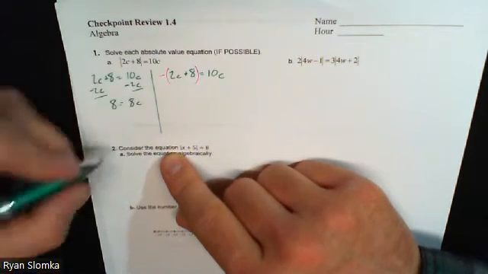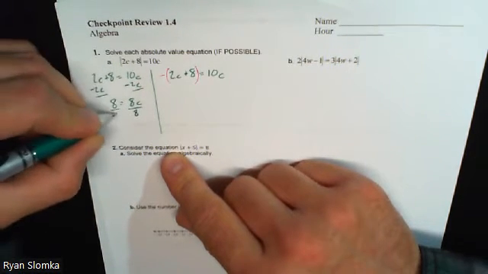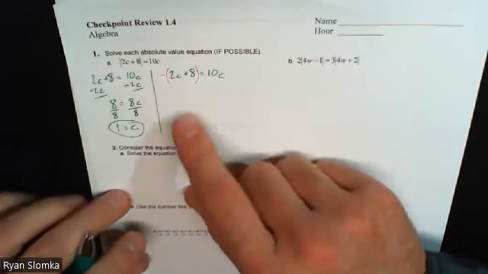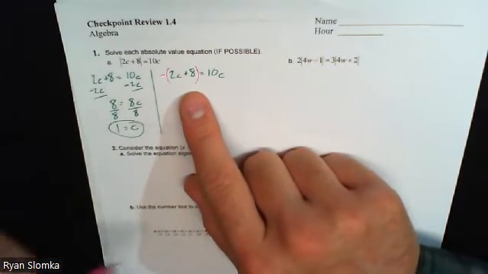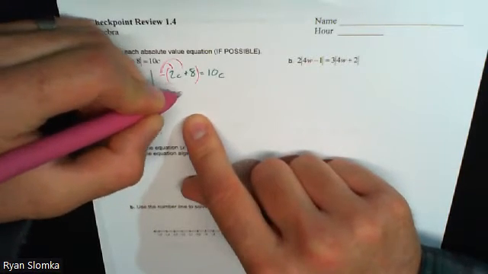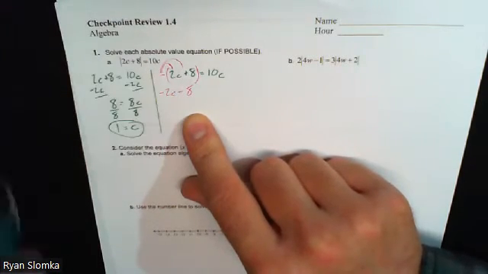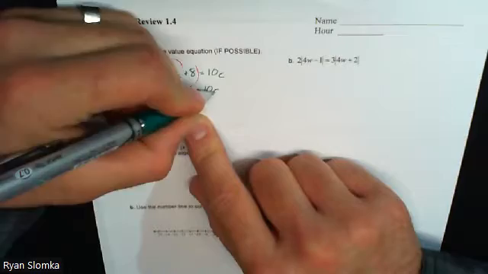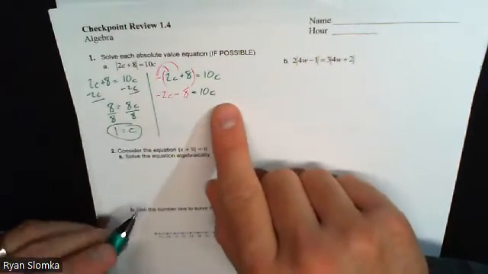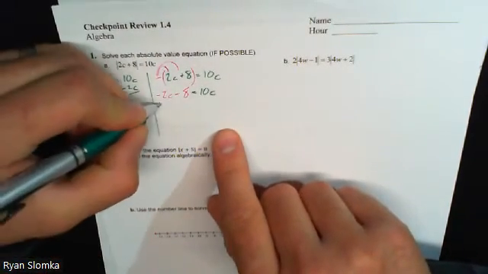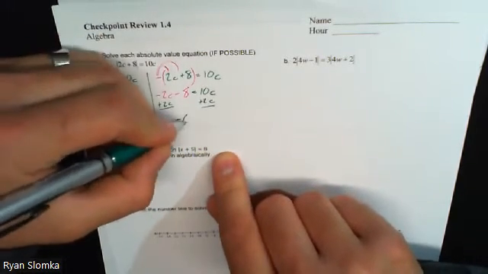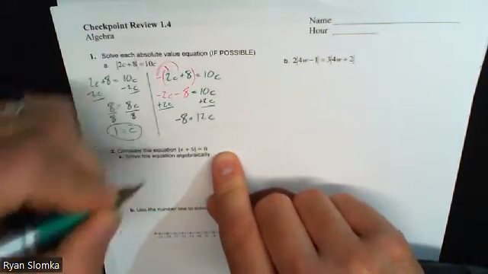Then I'm going to do some division. And when I do my division right here, I'm going to get my first value, which is going to be 1. All right, my second value is going to come from this guy right here, and I'm going to use the distributive property on it. That's going to be negative 2C and negative 8, and it's still going to be equal to 10C, like so. Now I need to move my C terms together, and this time I'm going to move my 2C to the right, and I'm going to add it. Negative 8 is equal to 12C this time.